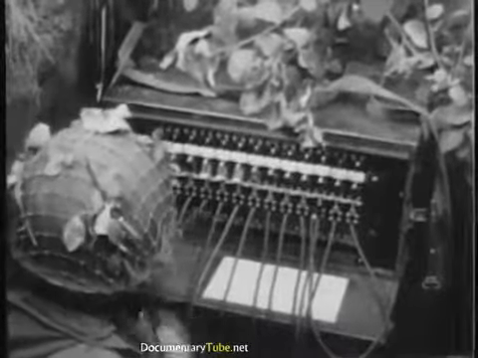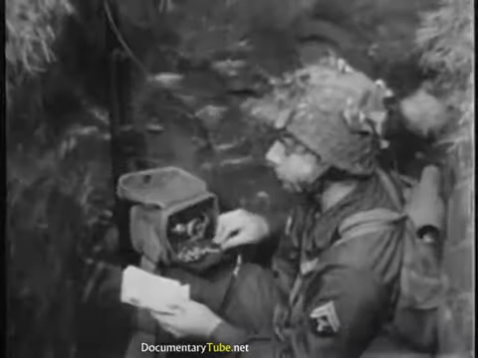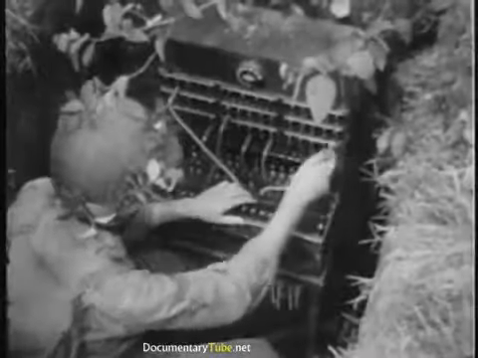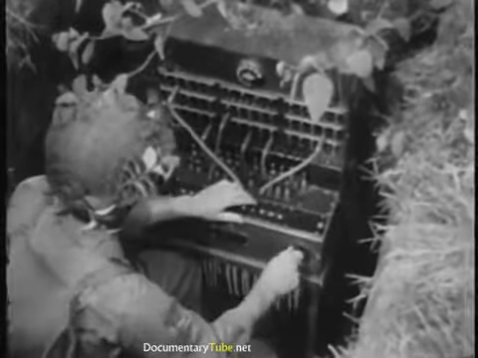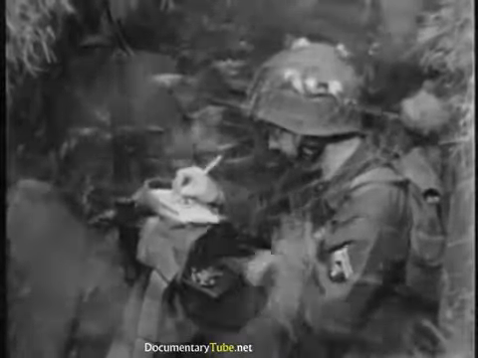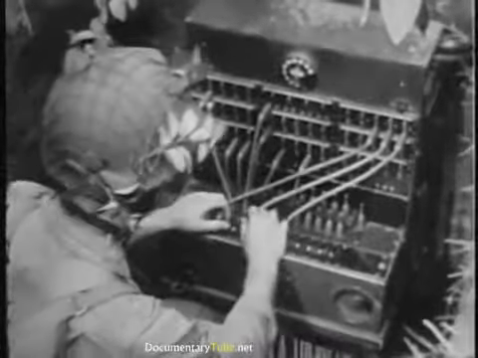Cross-ringing, crossfire, relay chatter, and the most common of all, crosstalk.